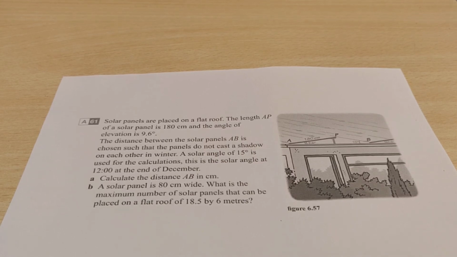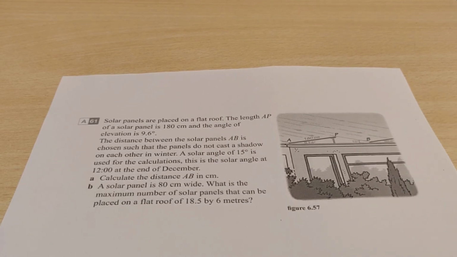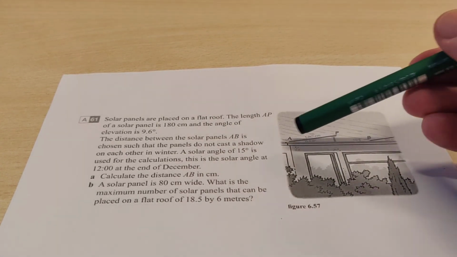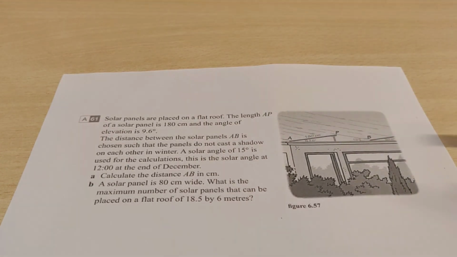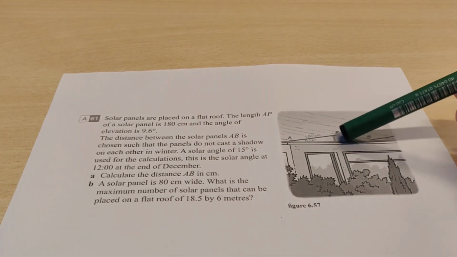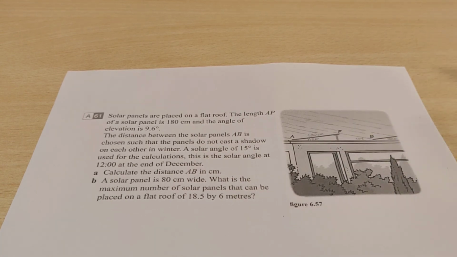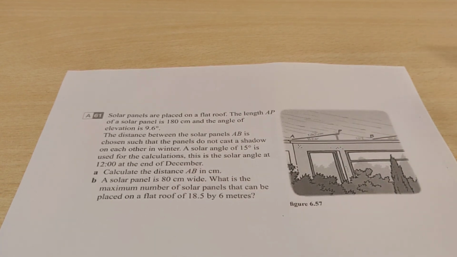Alright, there's a video for 3VT about exercise 61 and also exercise 62 later on. This is about solar panels that are placed on a roof. They're always placed in that position so they absorb a lot of sunlight. Also, there's a bit of space here between two solar panels because otherwise this one would be in the shadow of the other one and that wouldn't be very efficient.